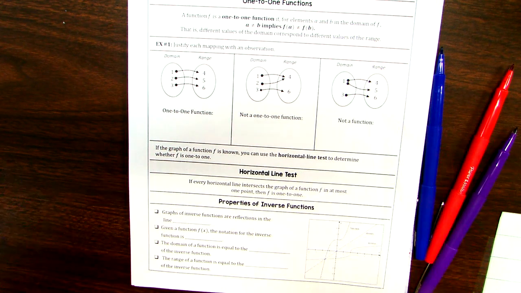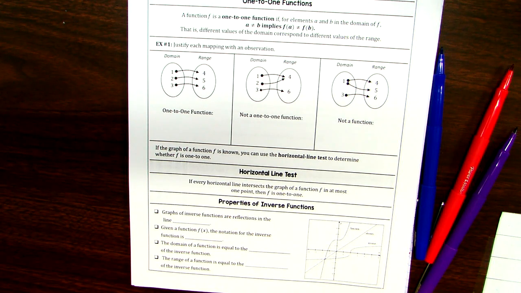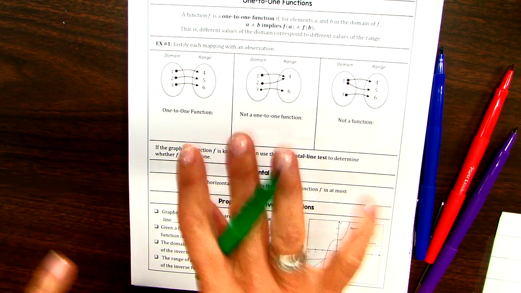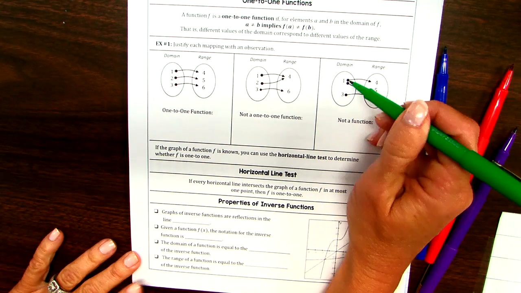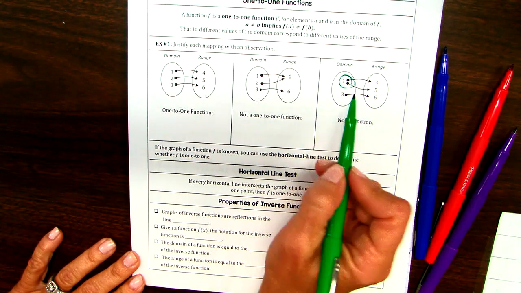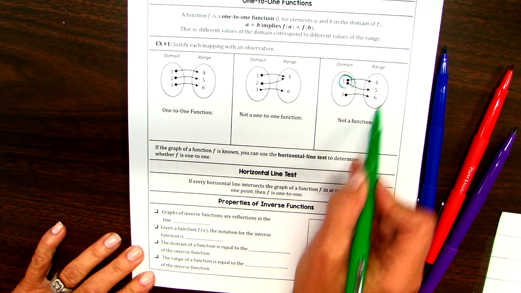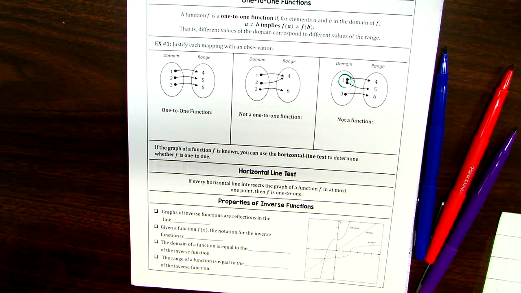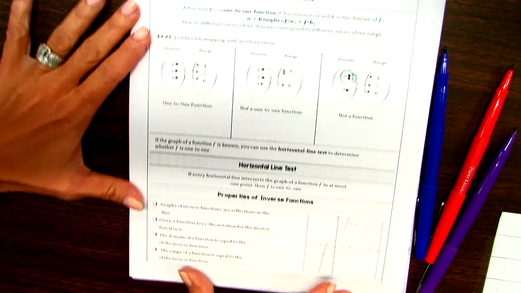So this is considered not a one-to-one function. The inverse of this is not a function. And this meets none of the criteria. Right off the bat, we are reusing x values more than once, right? There is repeat x values, so this is not a function, so we don't even check it for the inverse, okay? So that's a little confusing. I'm going to explain it best on the next pages.